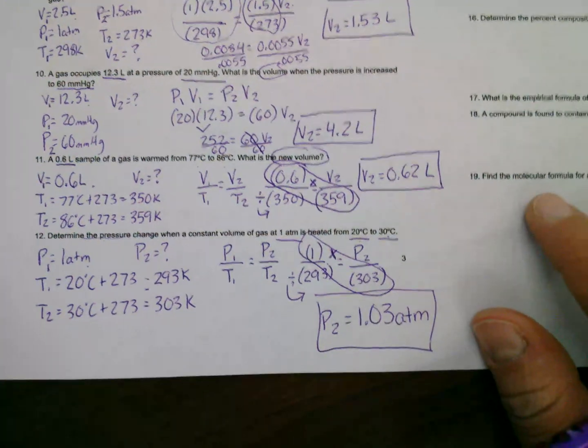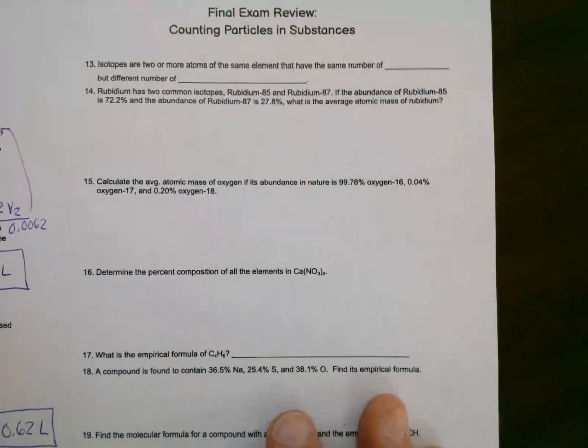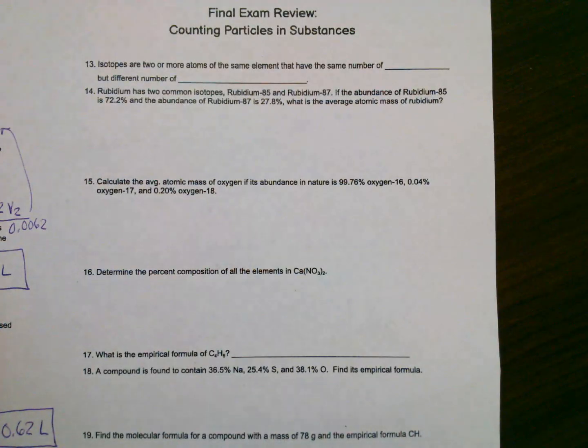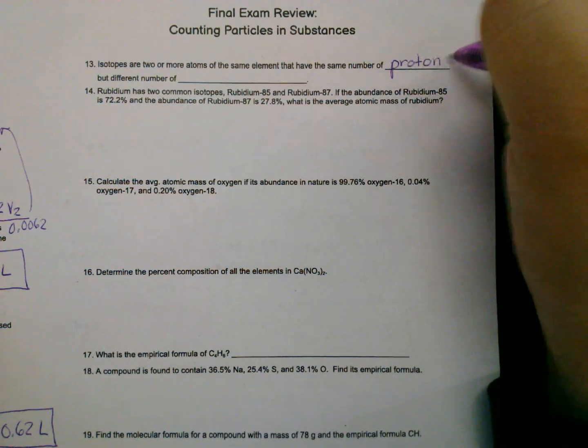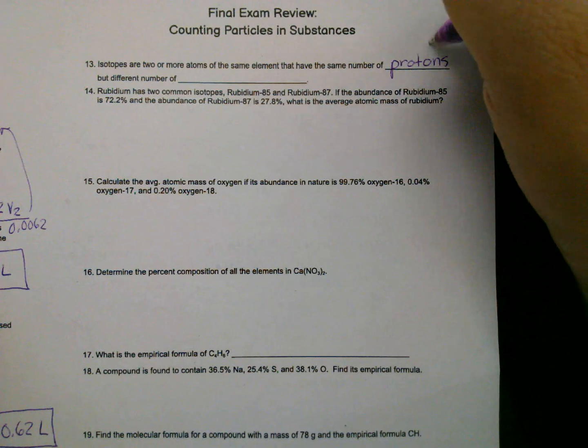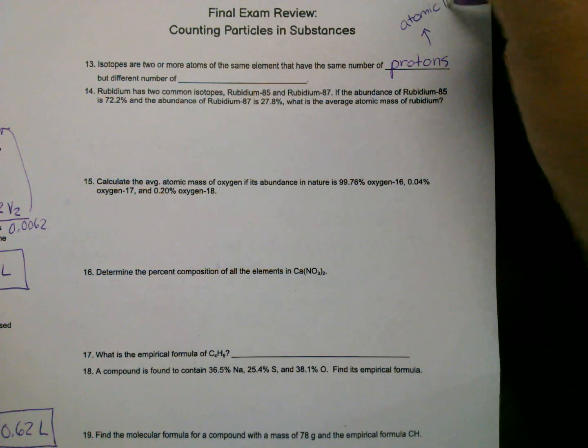All right, let's go to number 13. Isotopes are 2 or more atoms of the same element that have the same number of something but a different number of something else. So they're going to have the same number of protons, which is equal to atomic number on the periodic table.